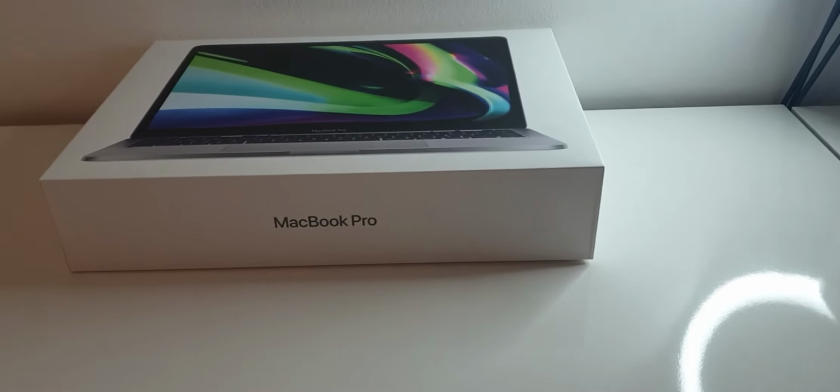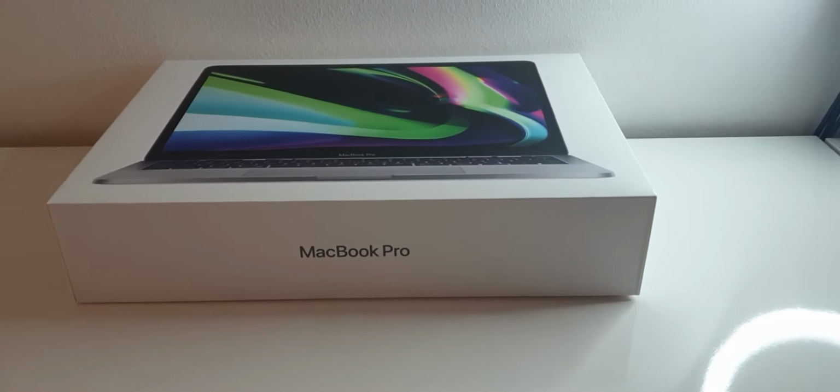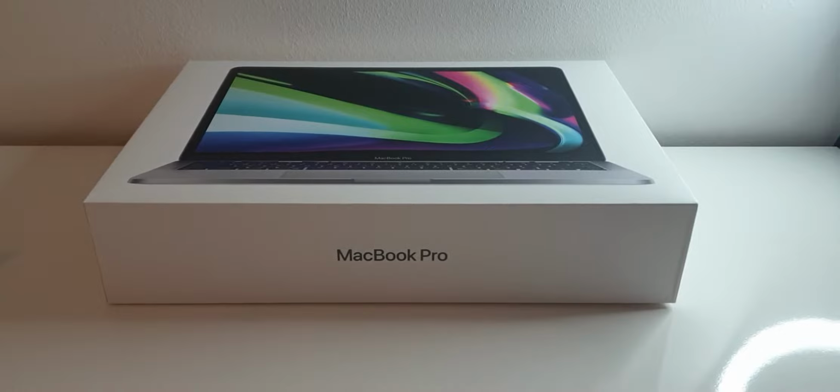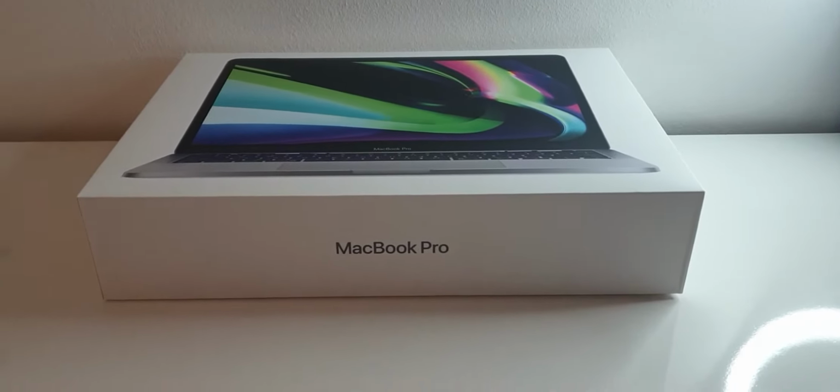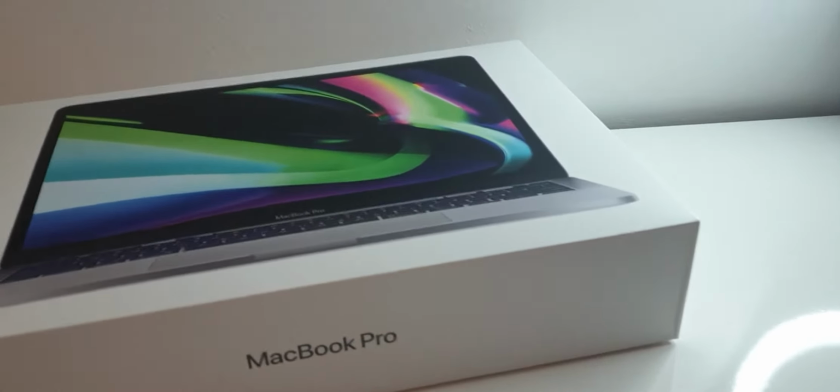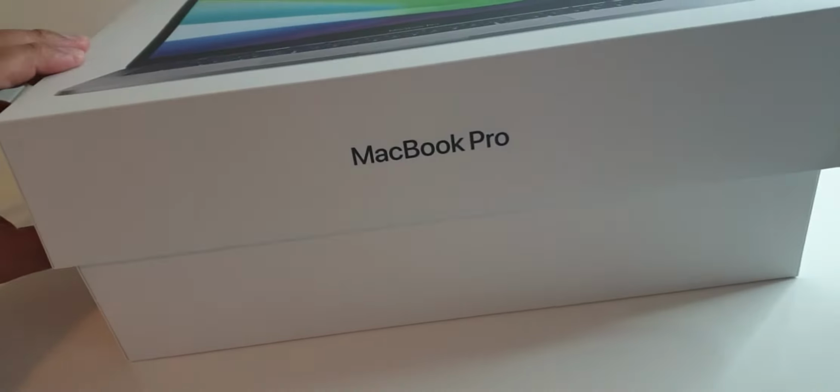Now, being a developer, I'm purely front end, but I do some full stack development as well. But I'm going to be using this for a lot of stuff. So let's see. The specs itself, well, I'll show you the specs at the end. Anyway, let's just get to it. So, well, this is not very easy. I'm going to pause the video and open it.